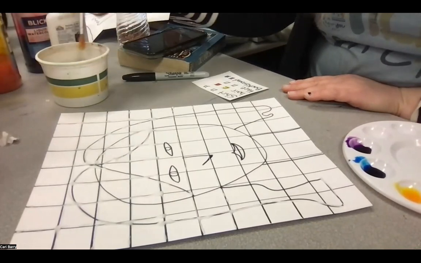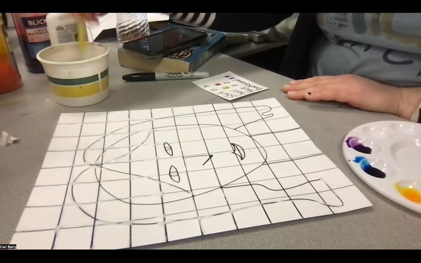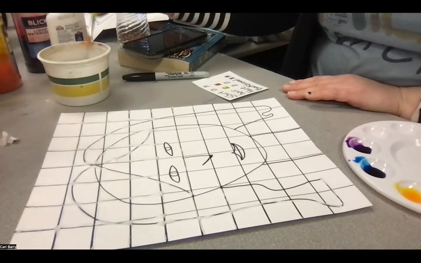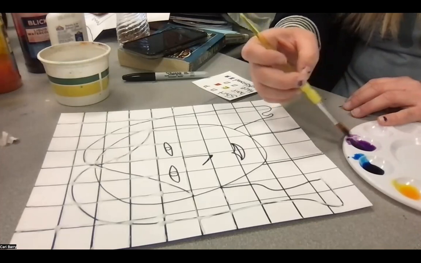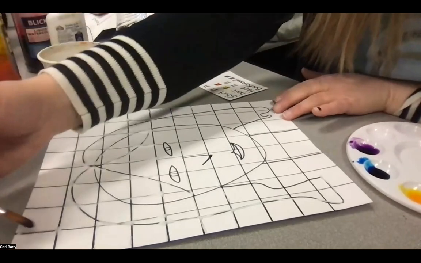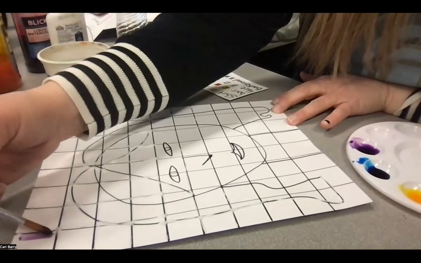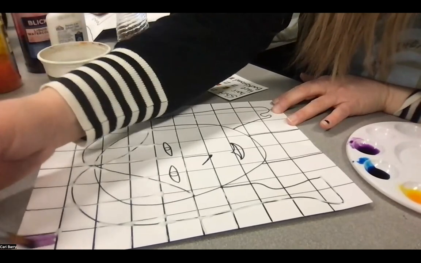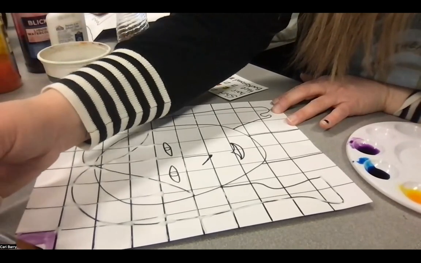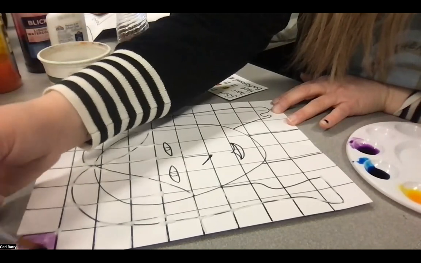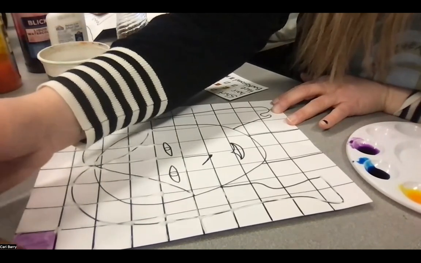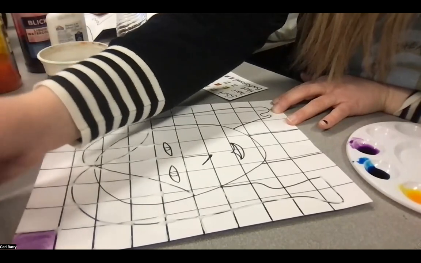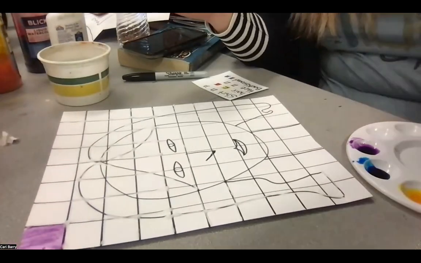So I'm going to start with my purple squares in my background. I'm going to start here. I'm going to color that whole square purple. And I'm going to do a pattern. You have to use two colors, but you can kind of do it how you would like.